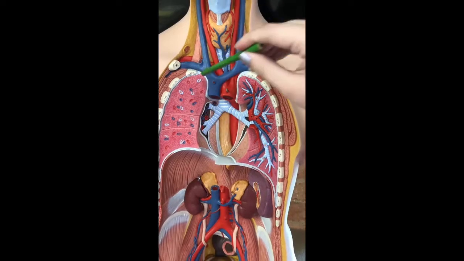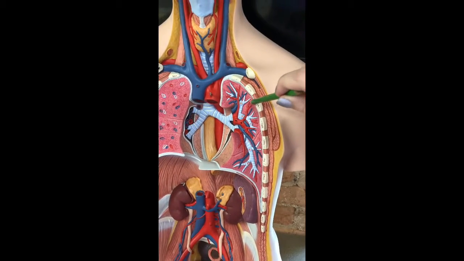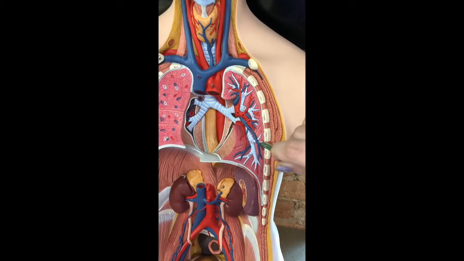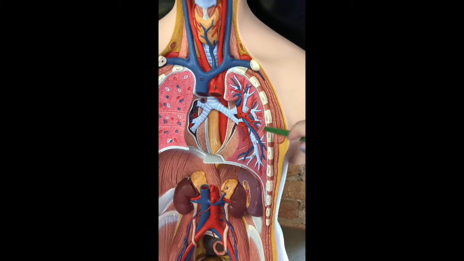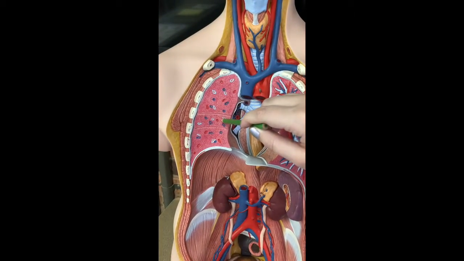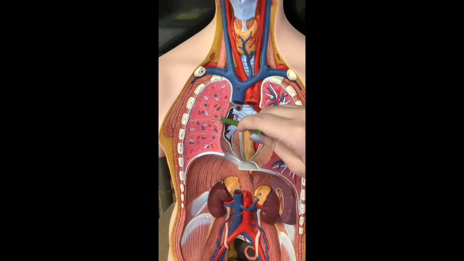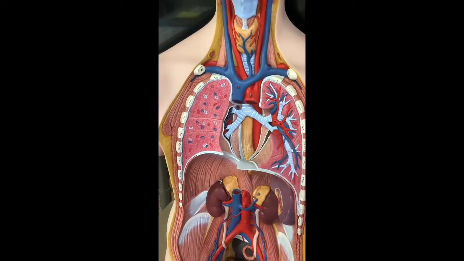And then we have our right lung and our left lung. So we have our left superior lobe, our left inferior lobe, our left oblique fissure. Then we have our right superior lobe, right middle lobe, right inferior lobe, our right horizontal fissure, and our right oblique fissure.